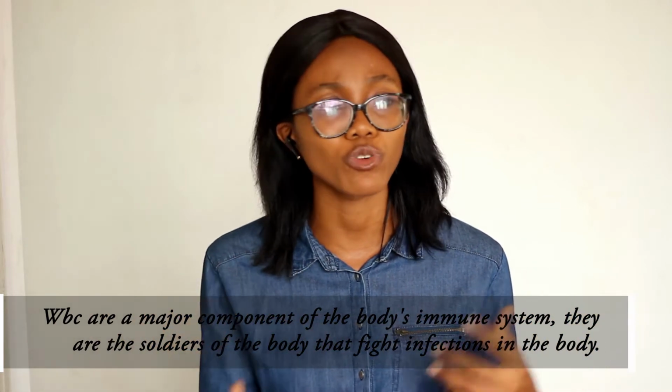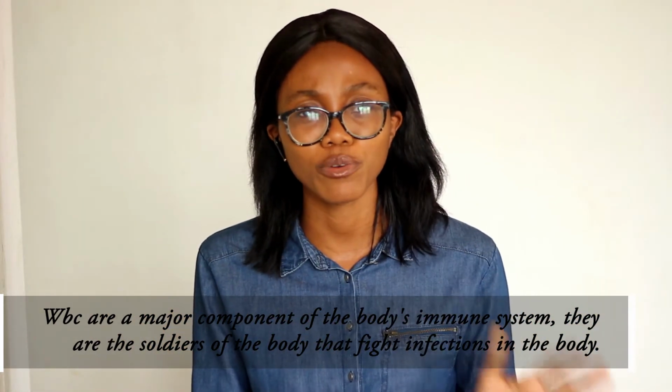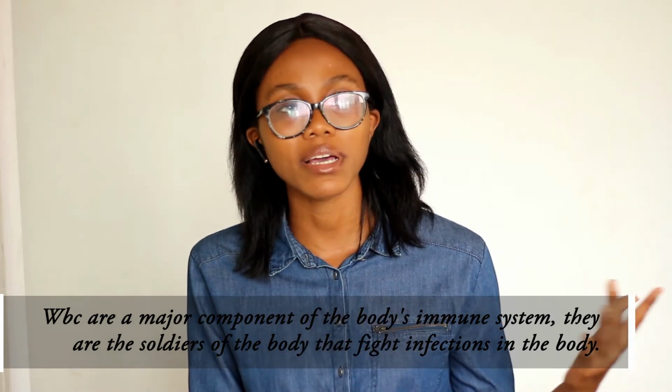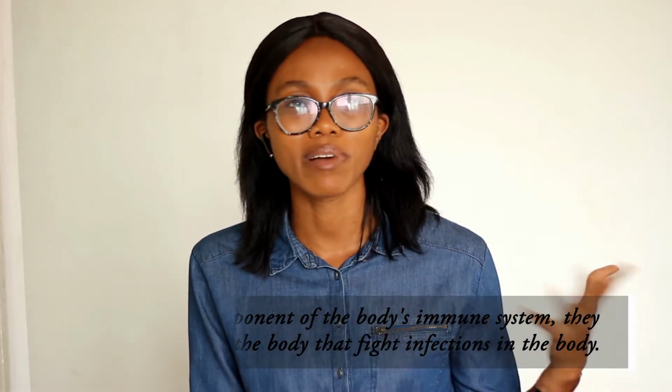When you have an infection, when anything foreign enters your body, like when you get infected with malaria, what makes you have fever, for example, is your body fighting the infection. The white blood cells are the cells in your blood that fight infection. They are responsible for immunity.